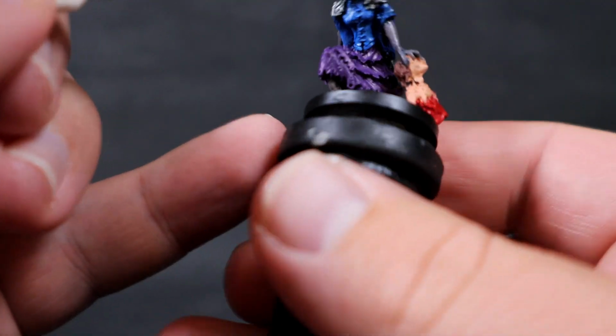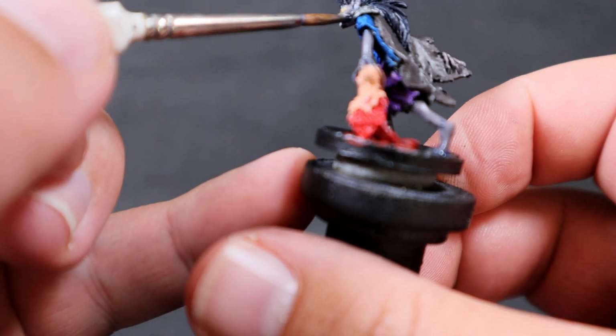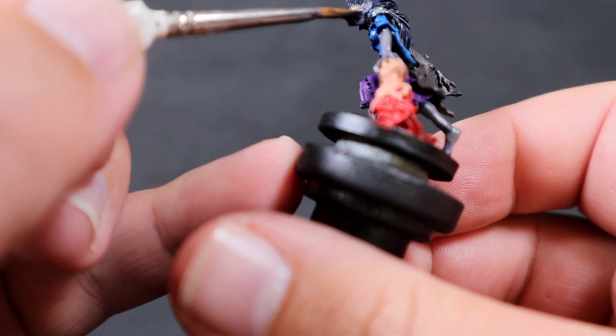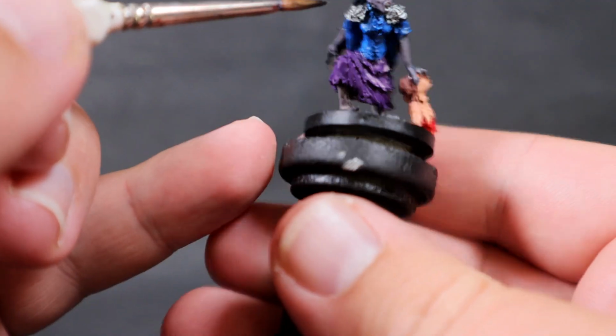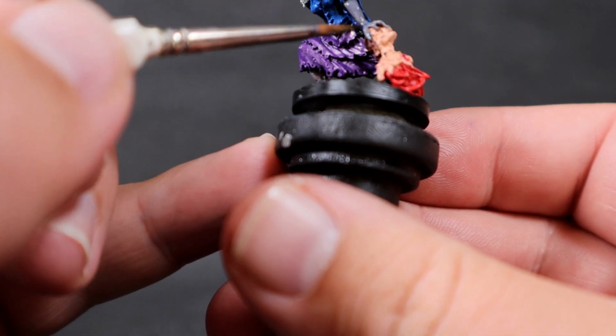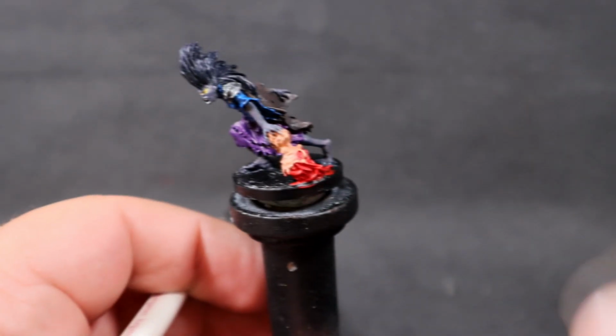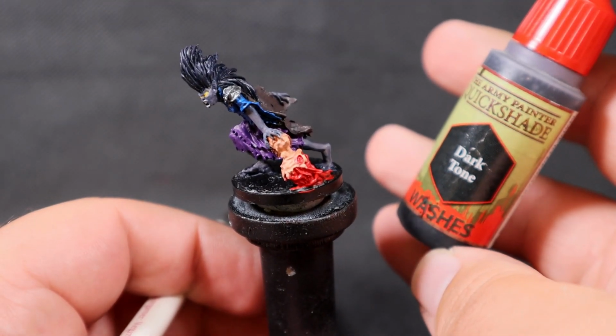And I thought I'd go with something a little bit more interesting, go with a bit of a blue wash over top of it instead of like a flesh wash or a brown or black to just darken it down. I did want it to look a little bit more interesting, so I think the blue wash will help with that.